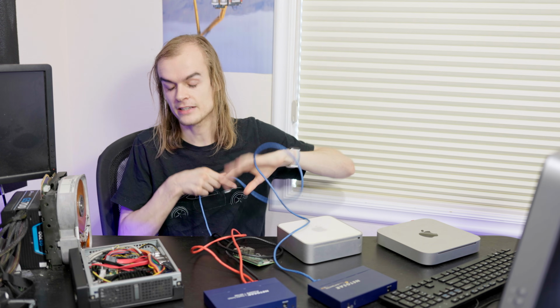So then it's connected to the external WAN port on my Proxmox system, and I'm going to make a cable that connects it to the WAN port on my virtual router. So now my modem can talk directly to this virtual router.